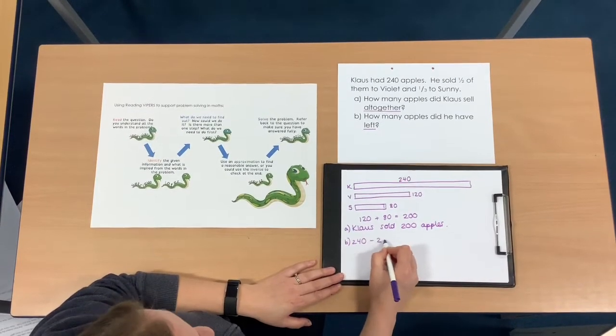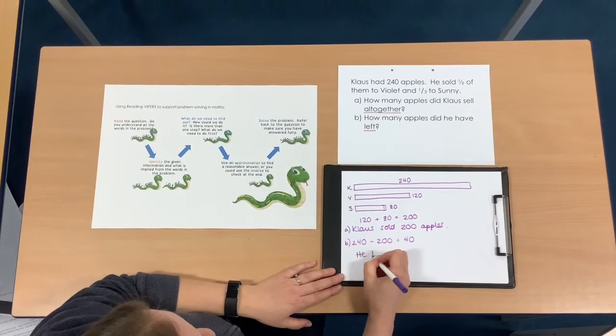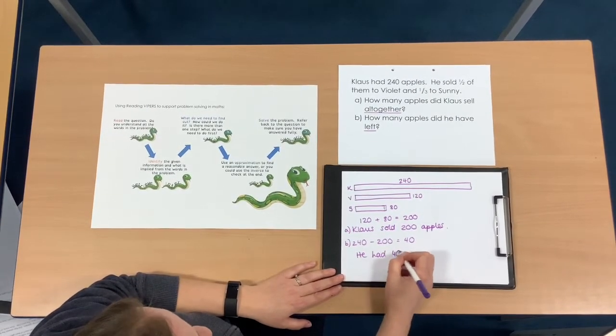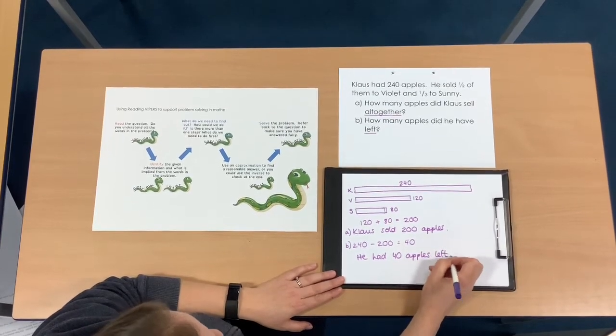He sold 200, so he has 40 apples left. Okay, so I've done it visually there. You didn't have to do a bar model.